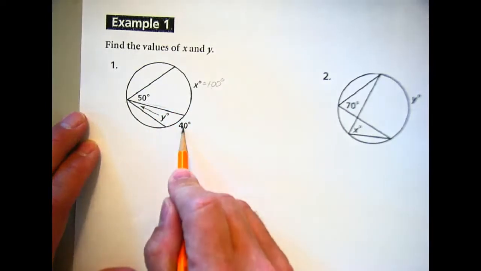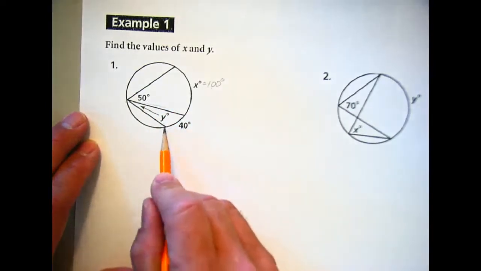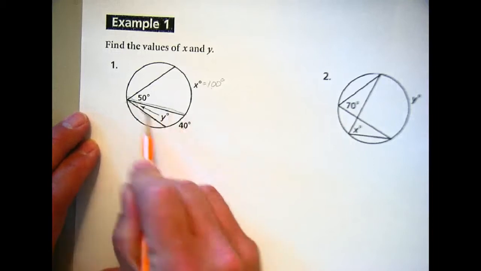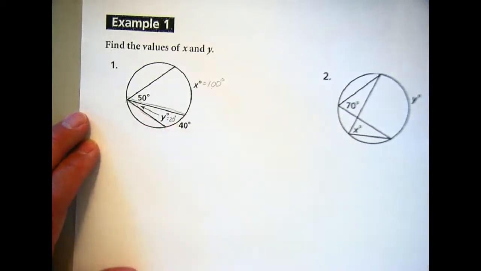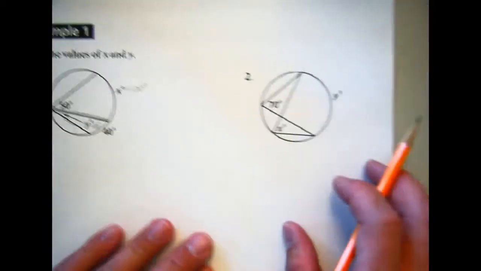Okay, so what's y going to be then? Andrew? 20. 20, yeah, it's half of 40. Okay, y equals 20 degrees. Okay, we're good. How about number 2?